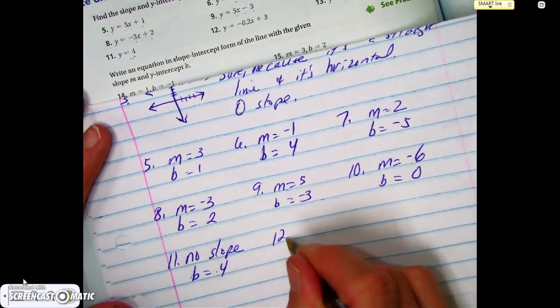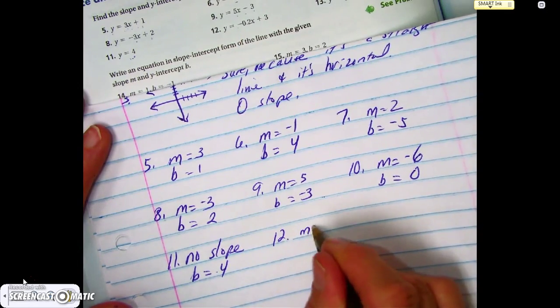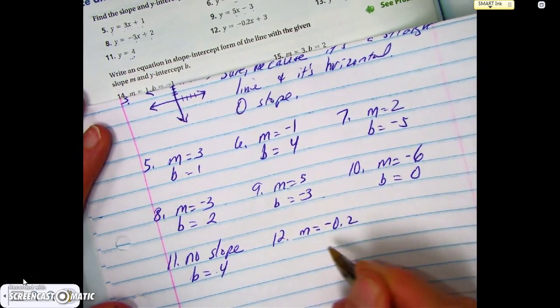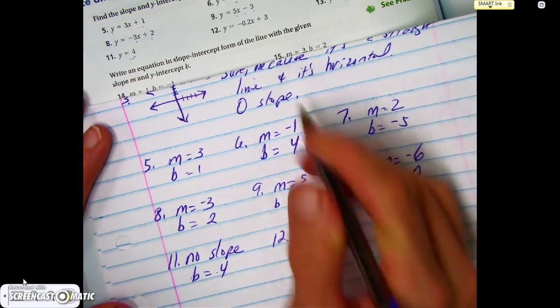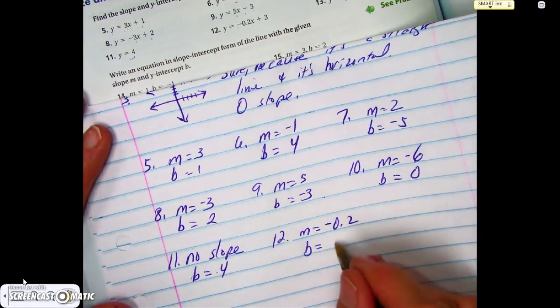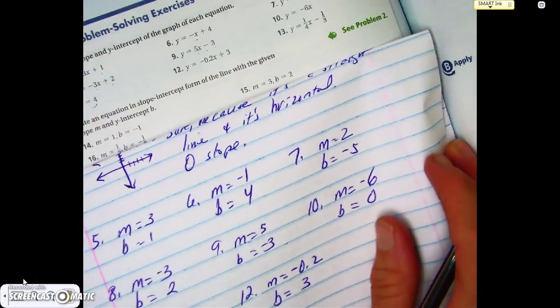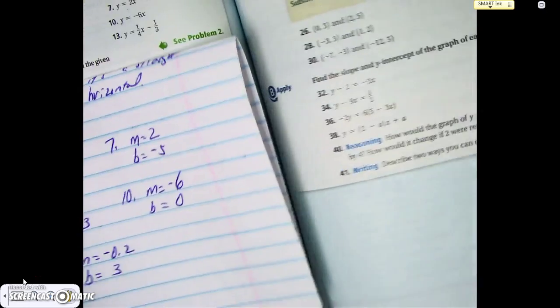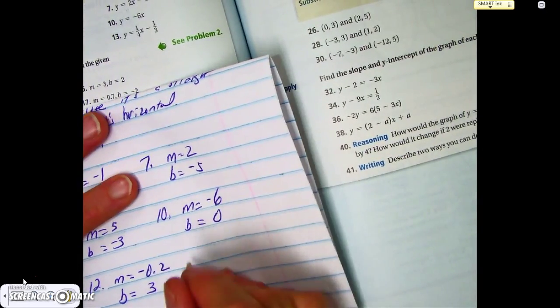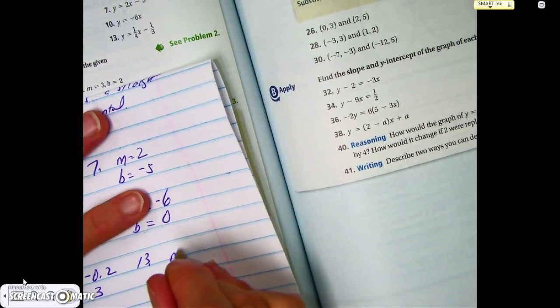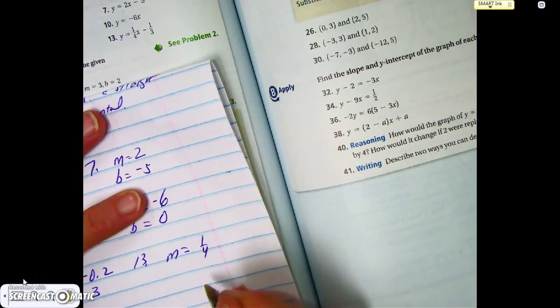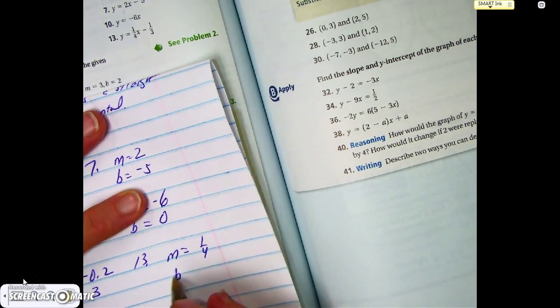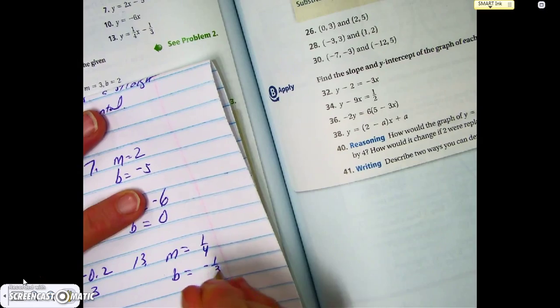Number 12, the slope, m, is negative 0.2. The y-intercept is 3. And then 13, it's pretty easy, right? 13, the slope is 1/4, and the y-intercept, b, is negative 1/3.